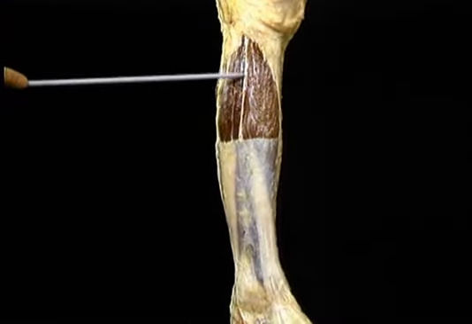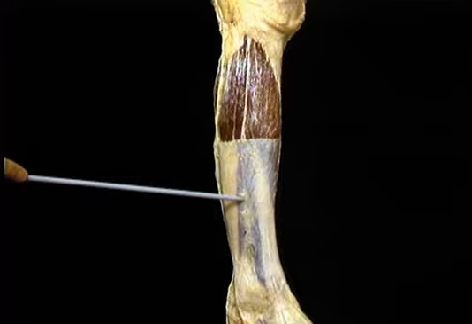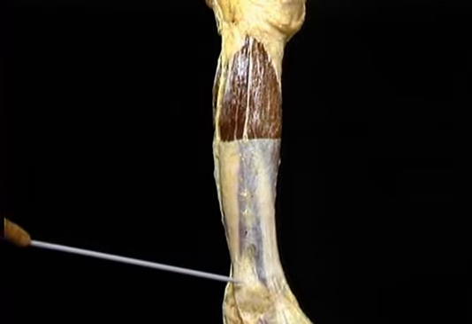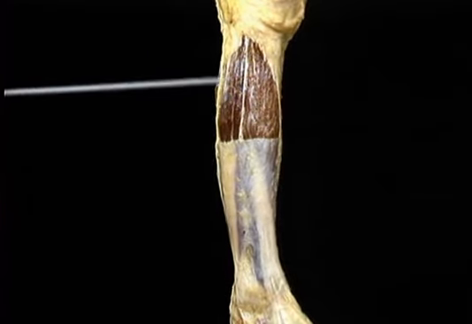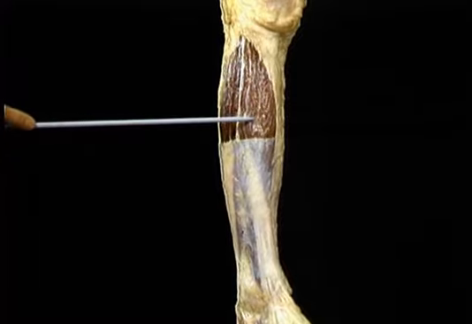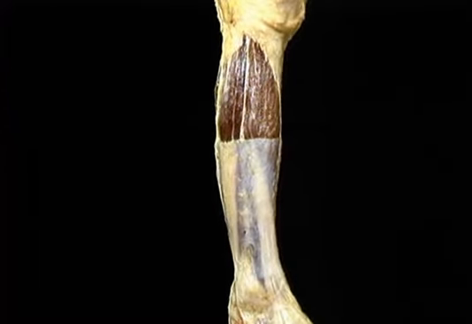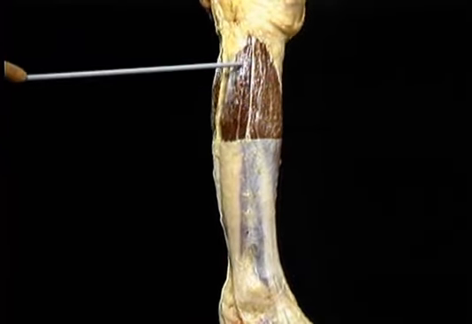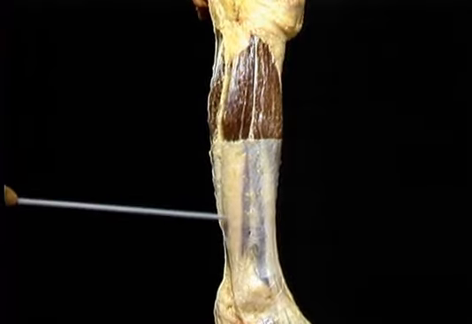The anterior crural septum divides the muscles in front of and lateral to the two bones into an anterior compartment, which contains 4 muscles, including tibialis anterior, and a more laterally placed peroneal compartment, which contains 2 of the 3 peroneal muscles.